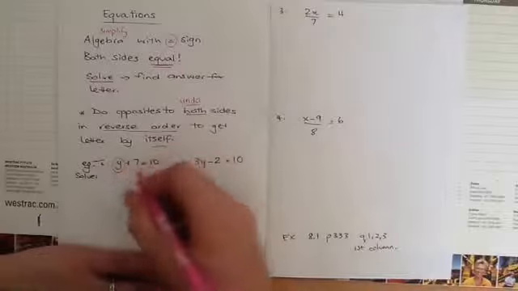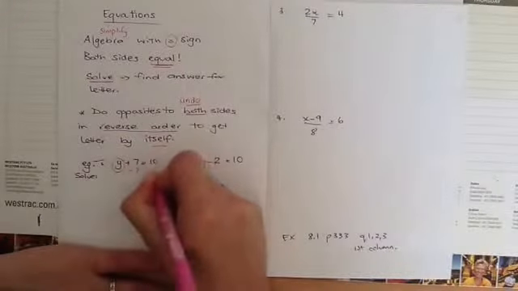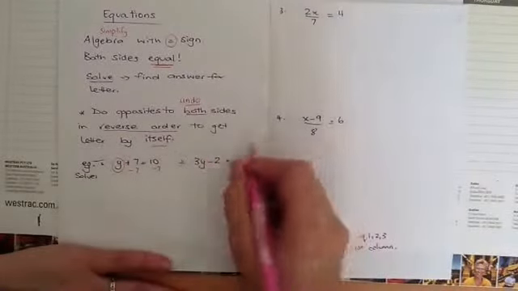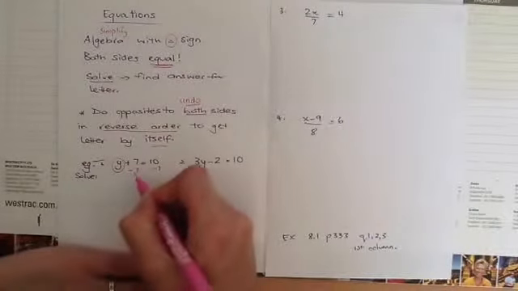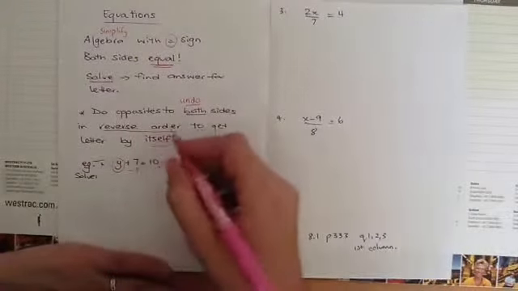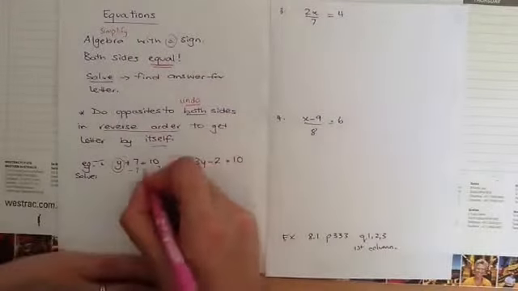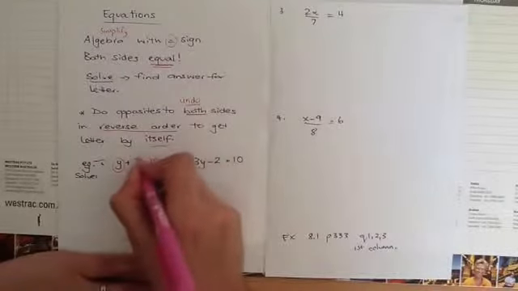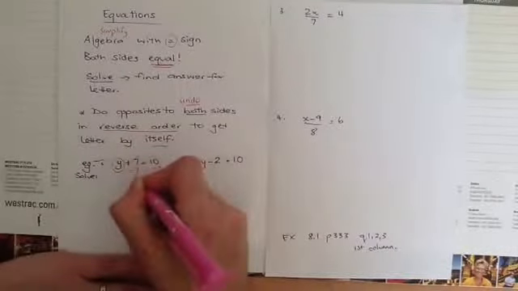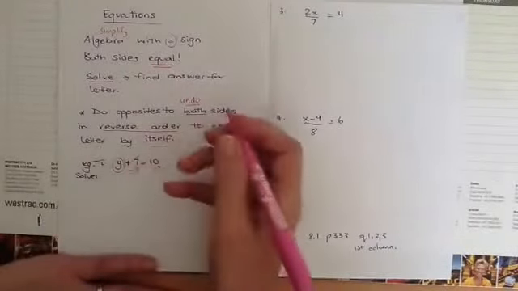The opposite of plussing 7 is minus 7, and what we need to do is make sure that we write it underneath and down the page. It's important that you make sure you line up your working out properly down the page and underneath each other. Okay, so lining up the equal signs, this plus 7 and minus 7, if I had 7 then I took 7 away, I end up with nothing.